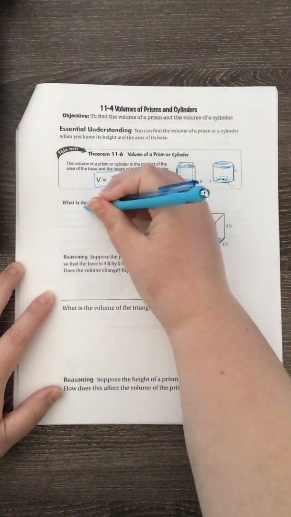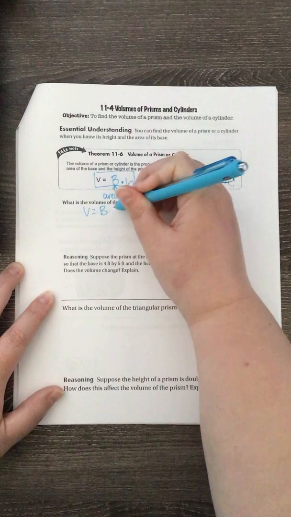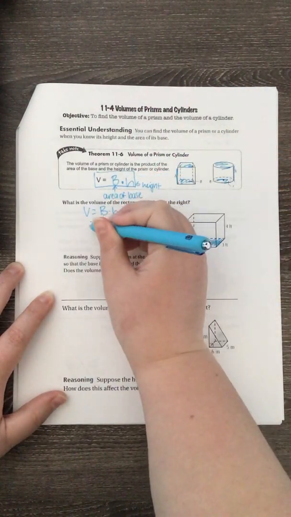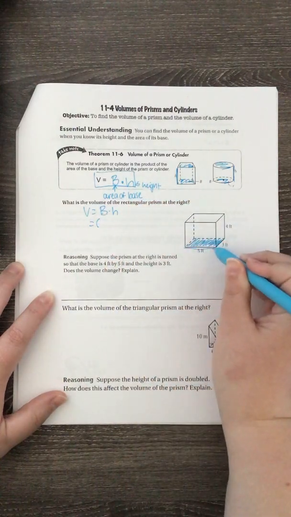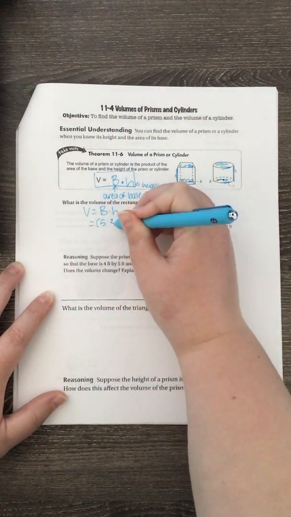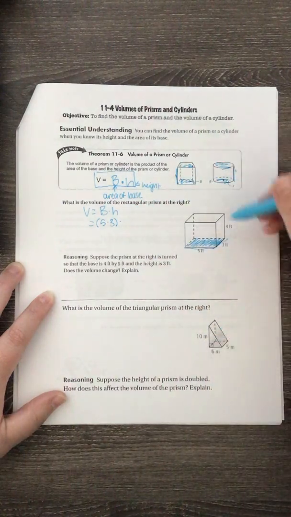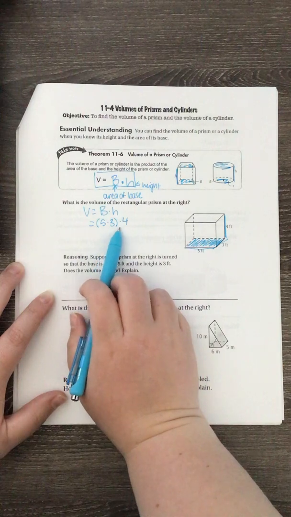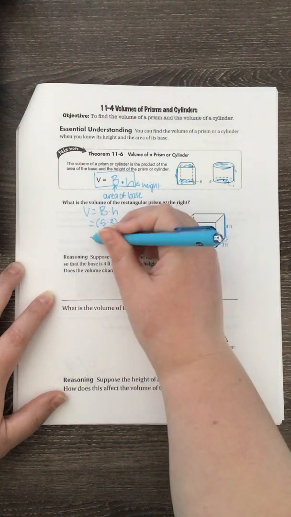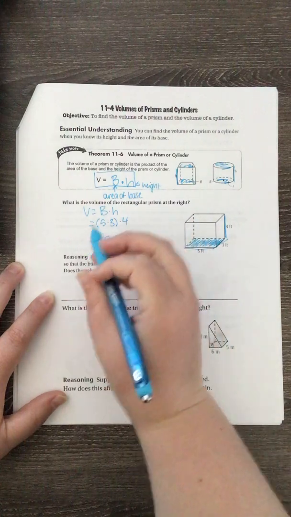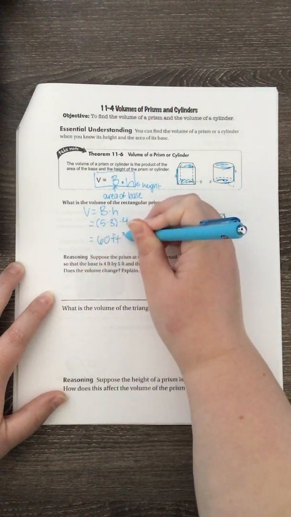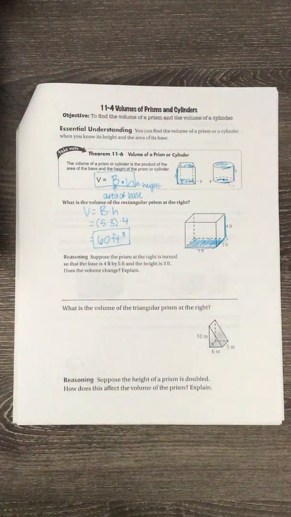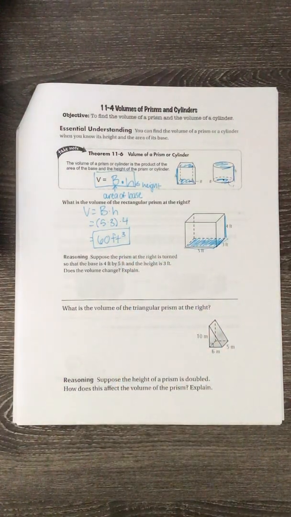All right, so we got this formula. Volume equals area of the base times height. I chose this to be my base, so the area of that base is 5 by 3. And the thing that gives it height is this 4. So area of the base, 5 by 3, times the height, which is 4, and we get 60 feet cubed. With volume, our label is cubed. Area was squared.